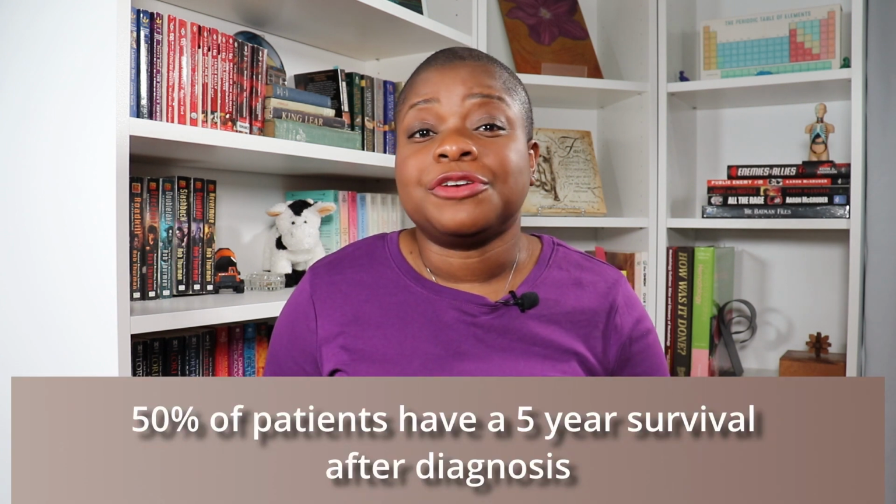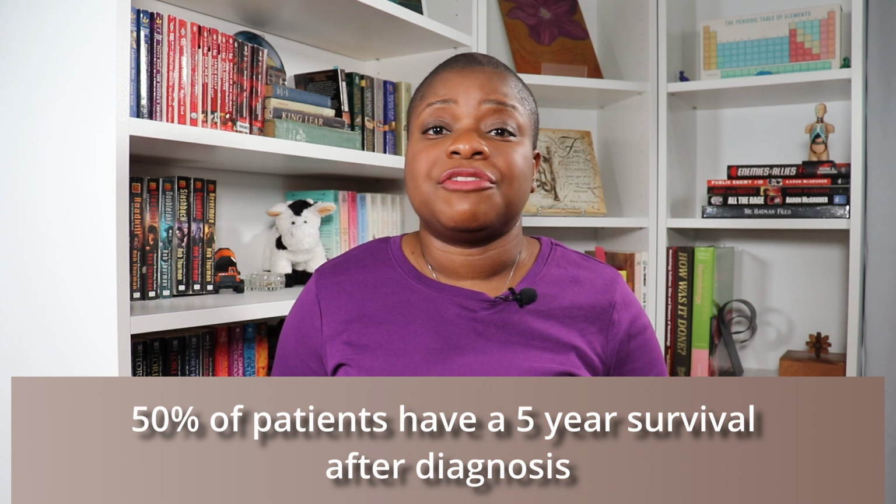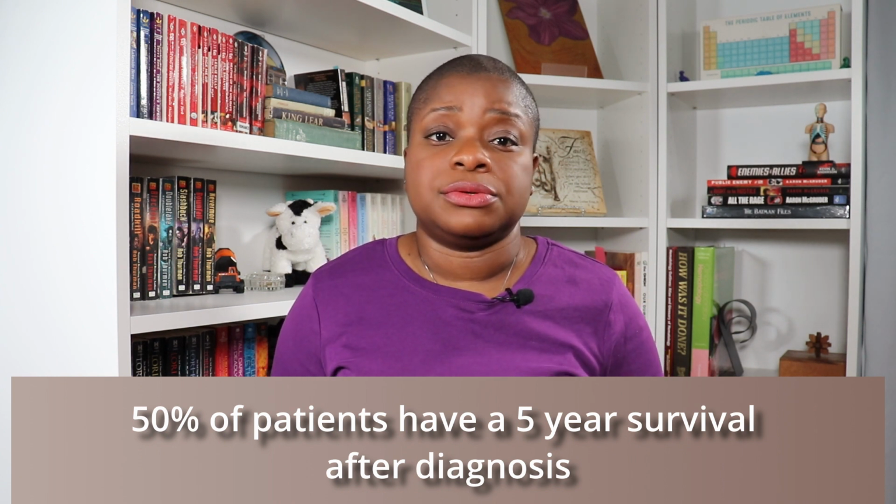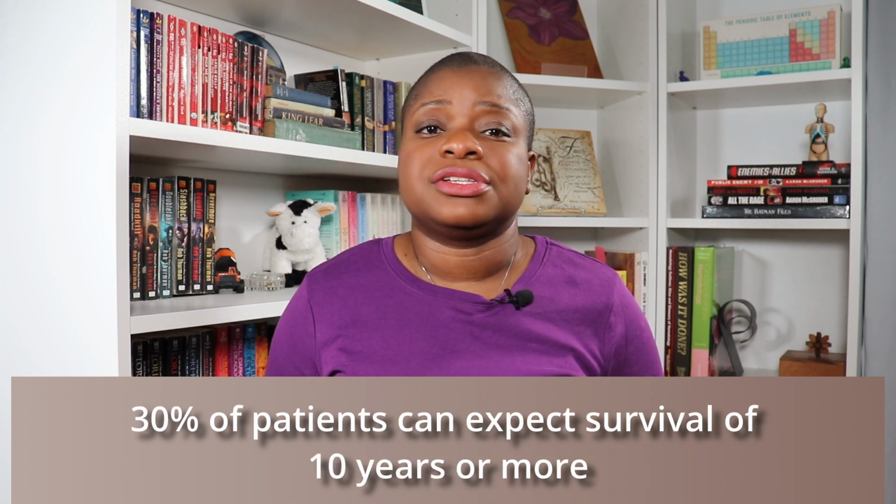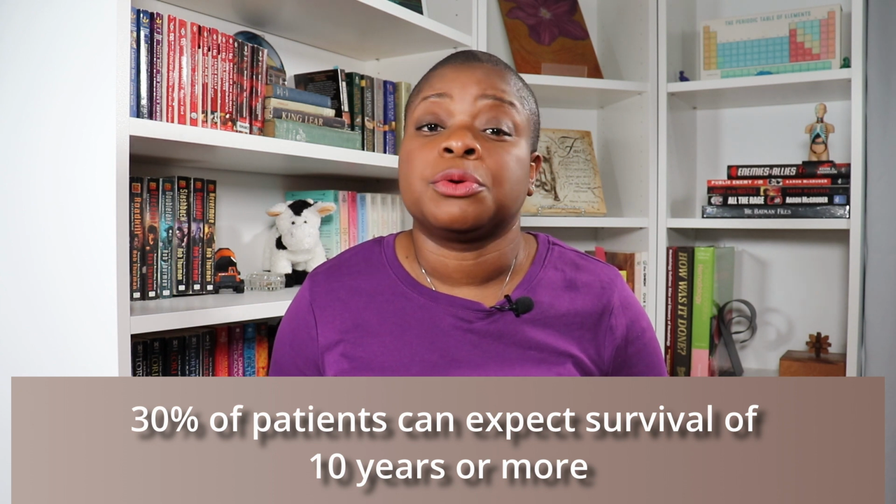Patients often have a prolonged survival with CLL, with those dying in the first few years of diagnosis often succumbing to unrelated disorders. Commonly, 50% of patients with CLL have a 5-year survival after diagnosis, while 30% of patients can expect survival of 10 years or more.